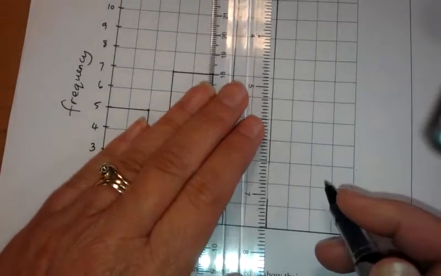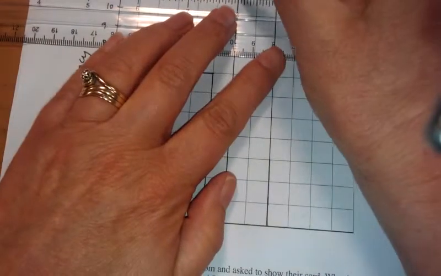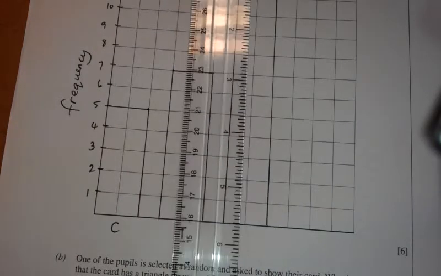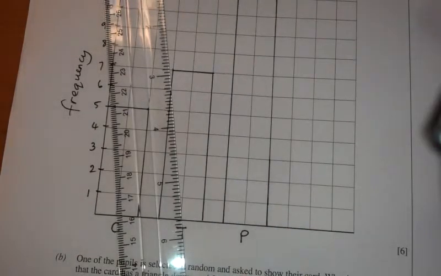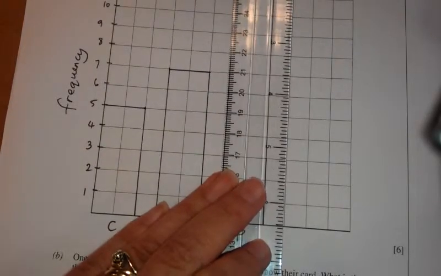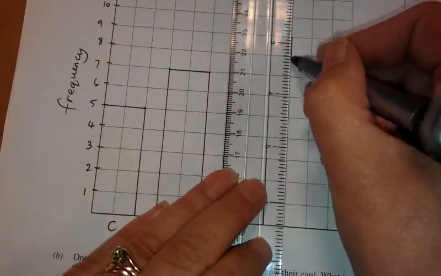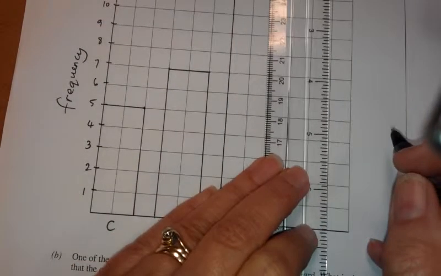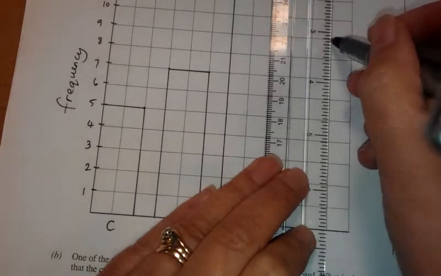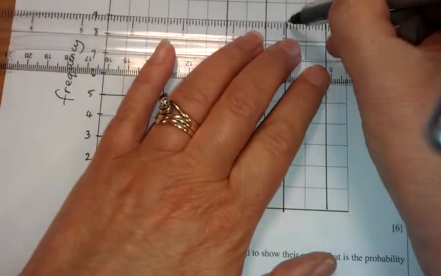Okay, missed a bit. And we've got our last one, which is, says our P. Our last one is our H, which is our hexagon, which is 9. Okay, so got to 9. And there's my bar chart.